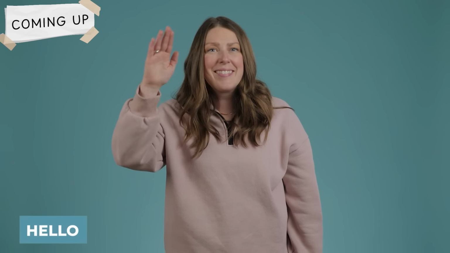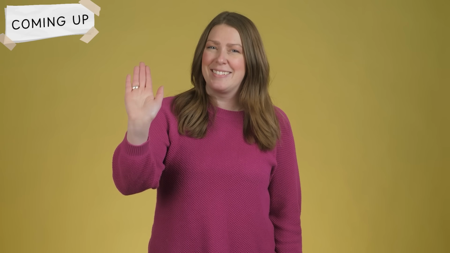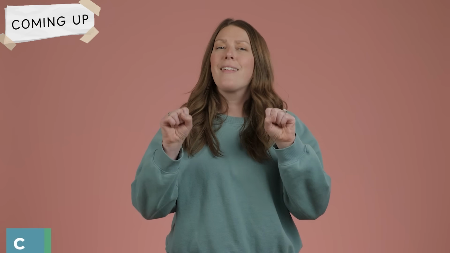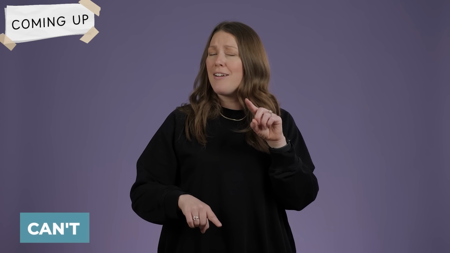We'll cover pairs like hello and goodbye, right and left, can and can't, and more. These are signs you'll use in everyday conversations, so they're great to know no matter where you are in your ASL journey. You'll even see how many of these signs with opposite meanings otherwise have a lot in common. You understand what I'm saying? No? You don't understand? All right, let's learn how to sign opposites.